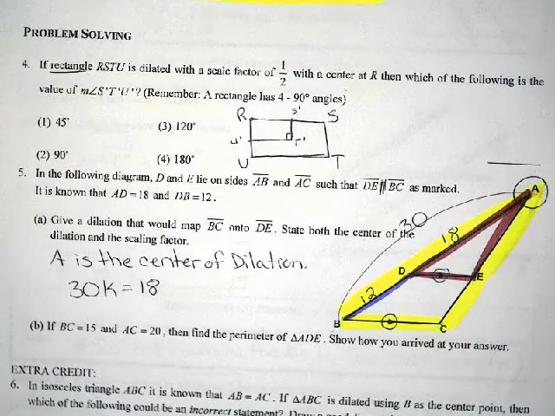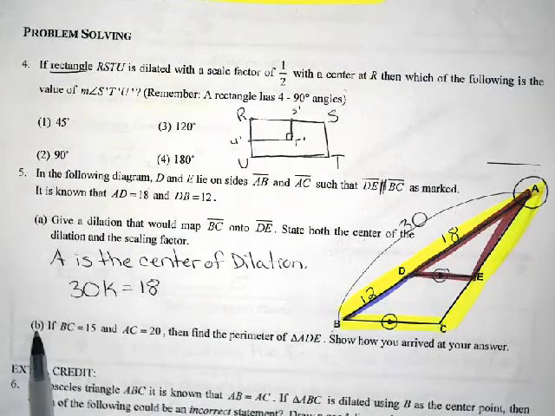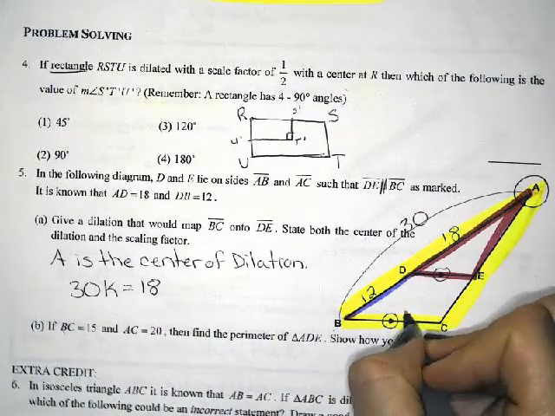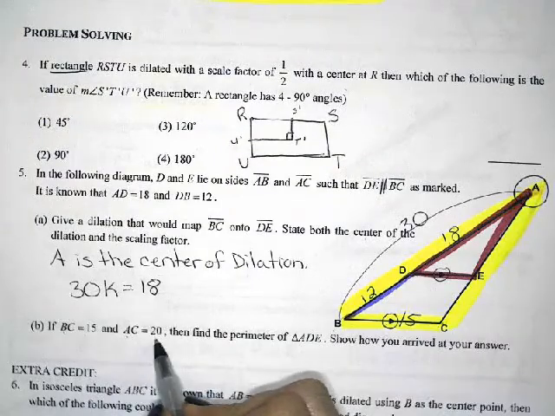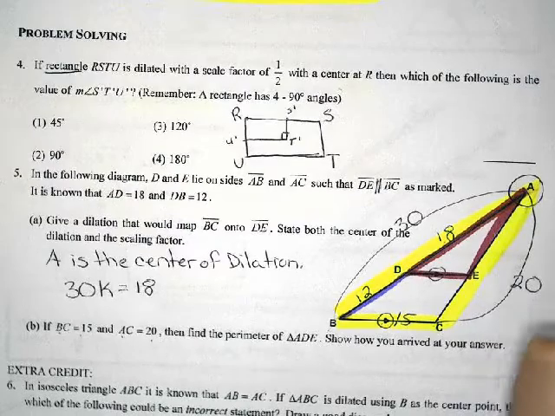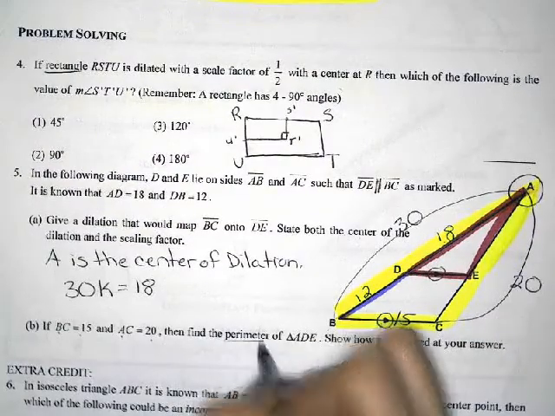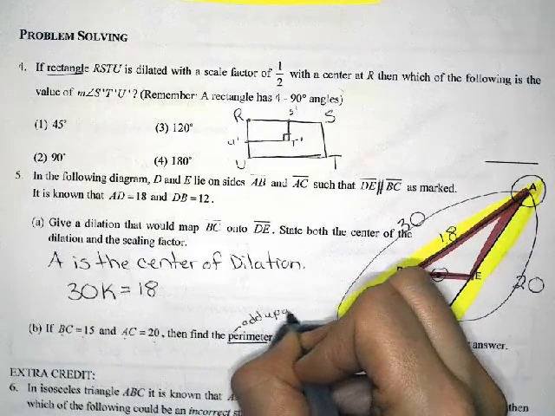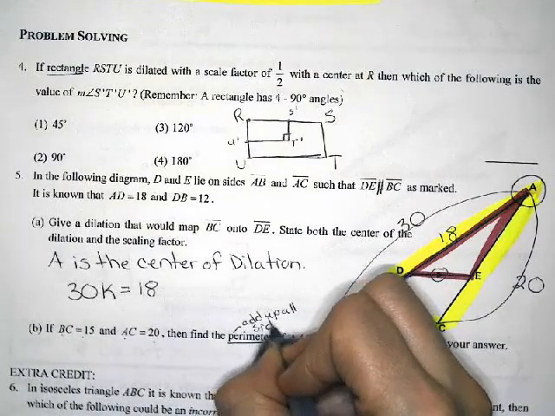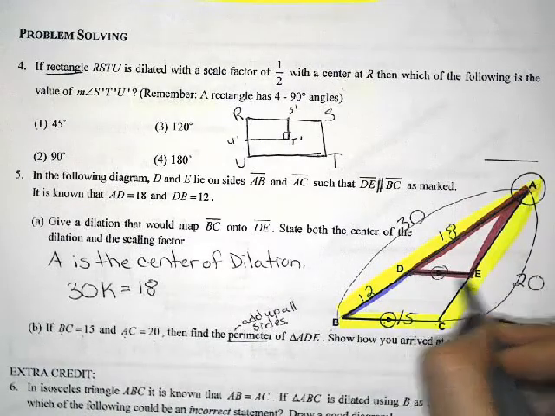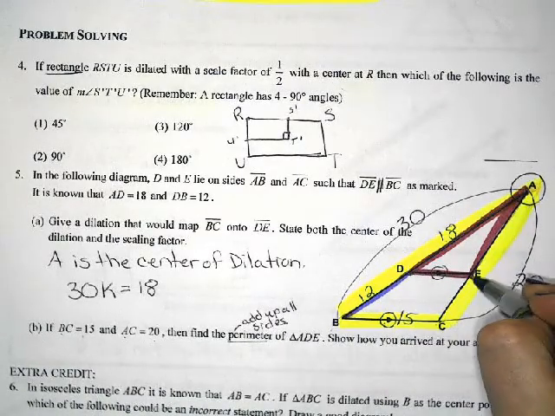Okay. In B, this is where we would need to set up some proportions. Okay, so if BC is 15, then we know that this is 15, and we know that AC, this whole thing, is 20. We need to find the perimeter. There's a keyword. Perimeter means add up all sides. Okay, which means that I don't have DE and I don't have AE.